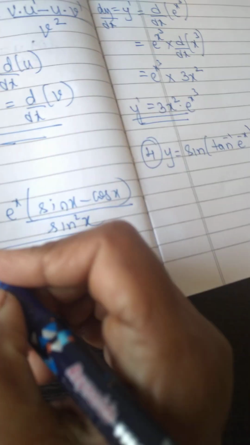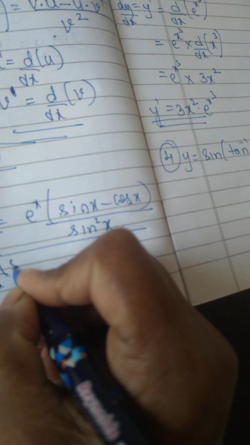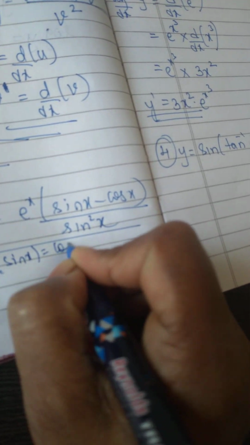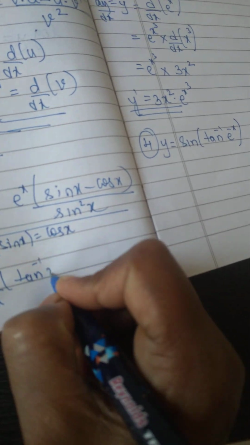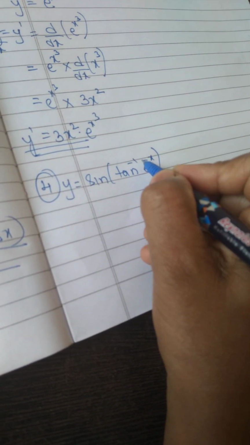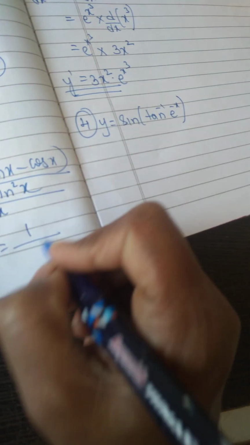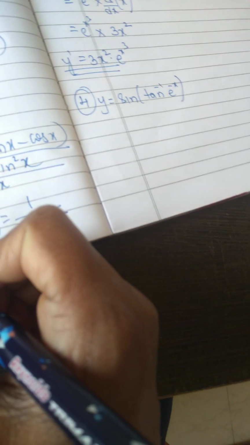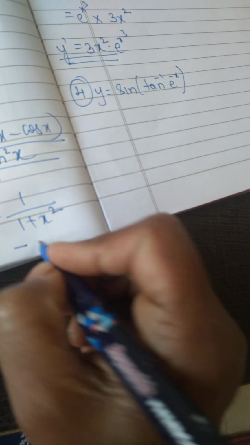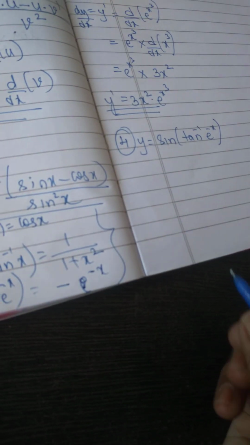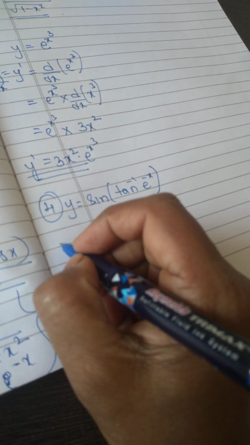So let us recall everything now. d by dx of sine is cos, then d by dx of tan inverse x, why tan inverse? Because I have tan inverse in my function, that is 1 by 1 plus x square. Again I have d by dx of e power minus x. We've already seen it is minus e to the power minus x. Keeping these formulae in mind, I will start differentiating this step by step.